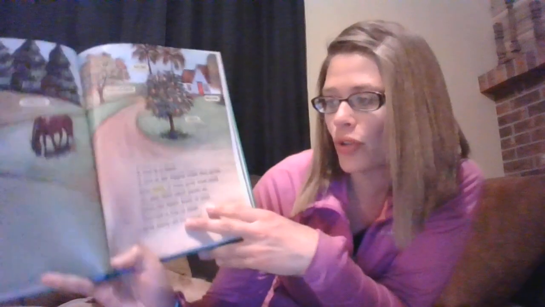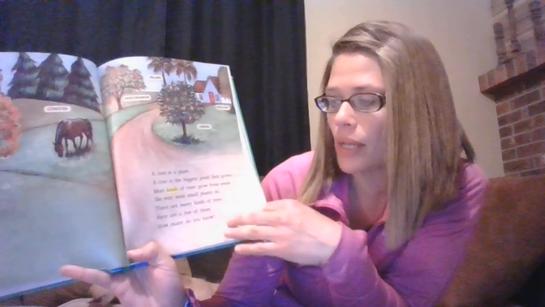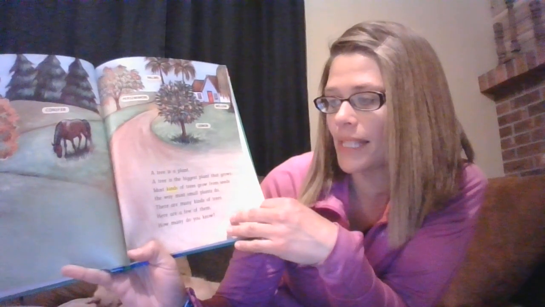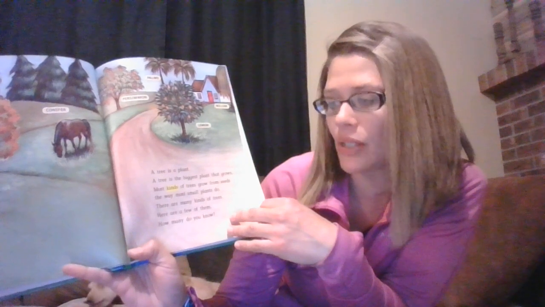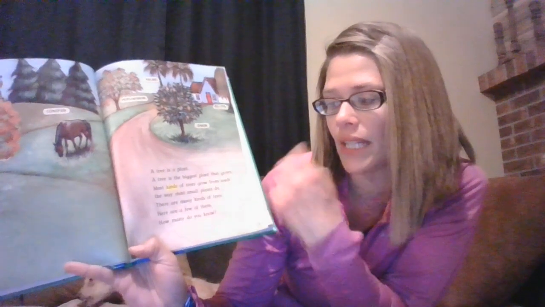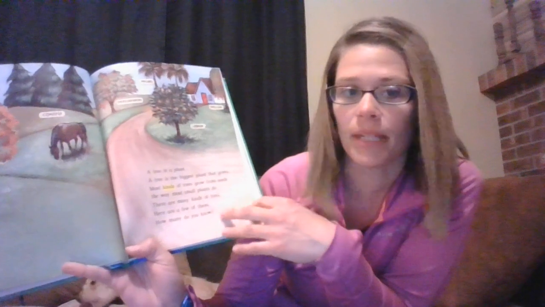Okay, so first I'm going to read through this, and then I'm going to show you what your tree is going to look like that you're going to create. Okay, so a tree is a plant. A tree is the biggest plant that grows. Most kinds of trees grow from seeds the way most small plants do. There are many kinds of trees. Here are a few of them. How many do you know?